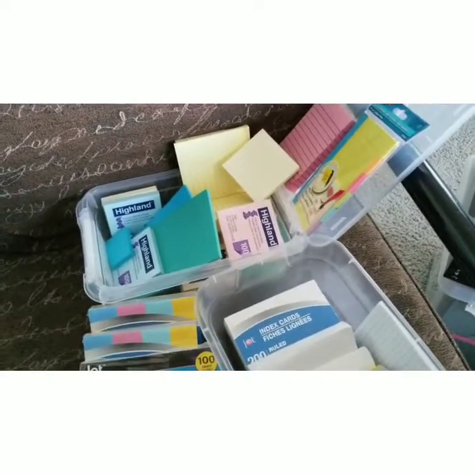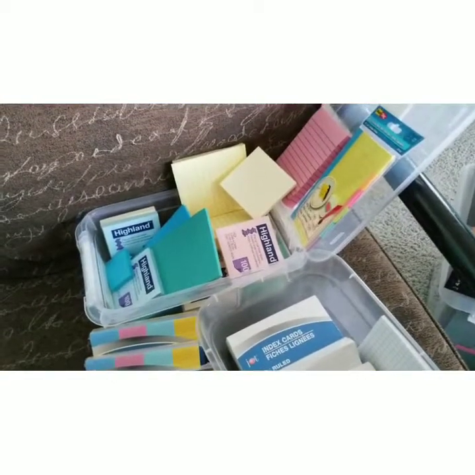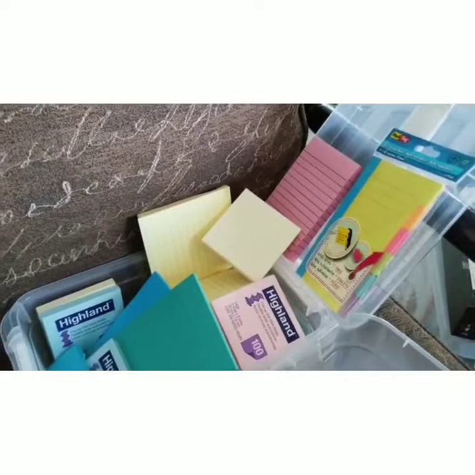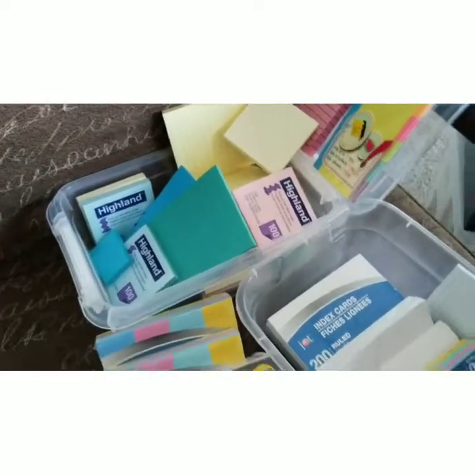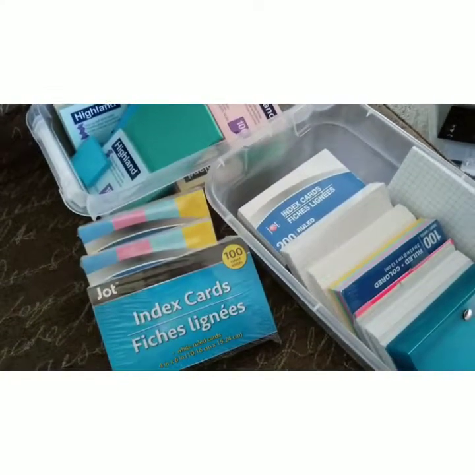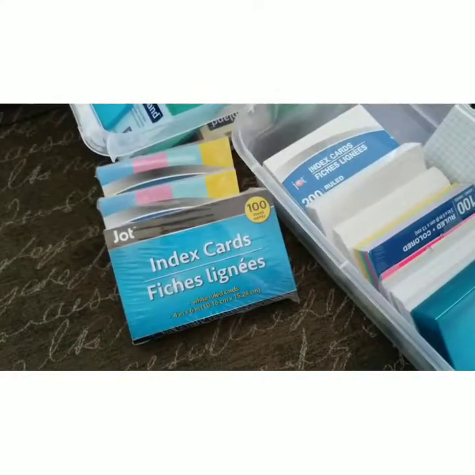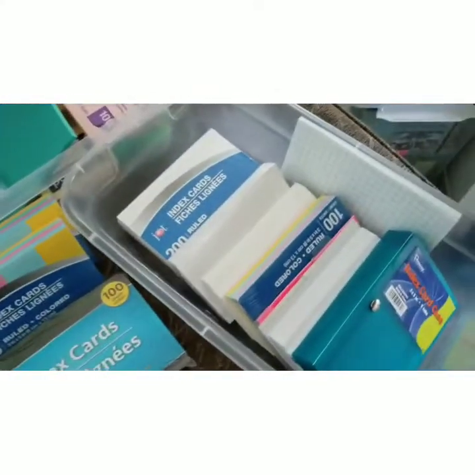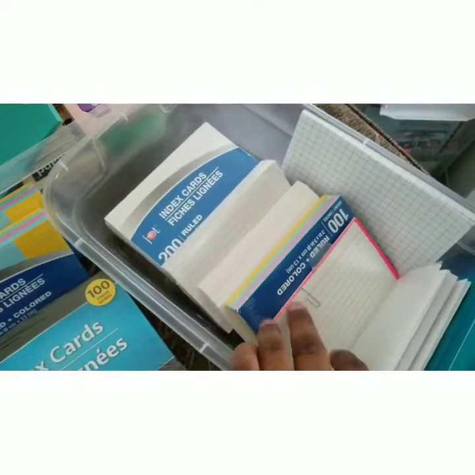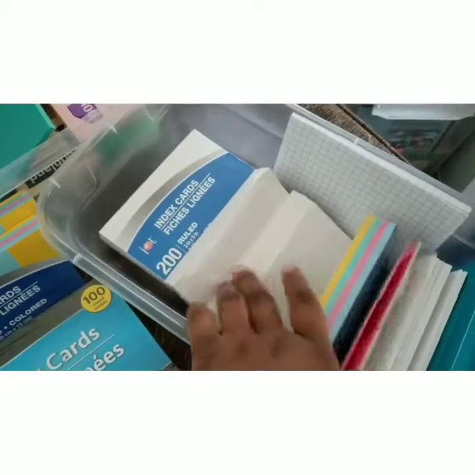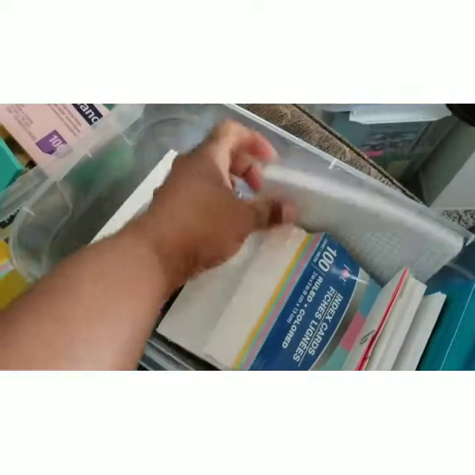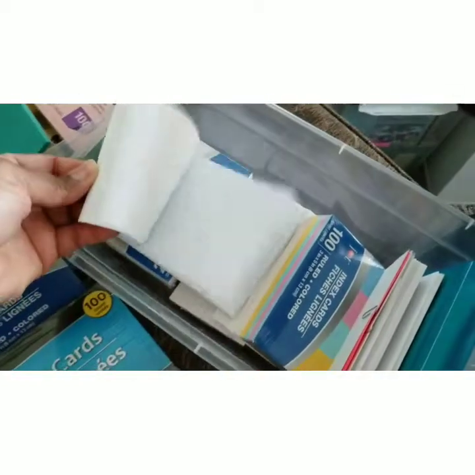As you can see, I have lots of lined and unlined sticky notes, all types of colors. And I have way more than what you see here, but I just pulled a little bit together for you. And I have lined and unlined note cards as well.